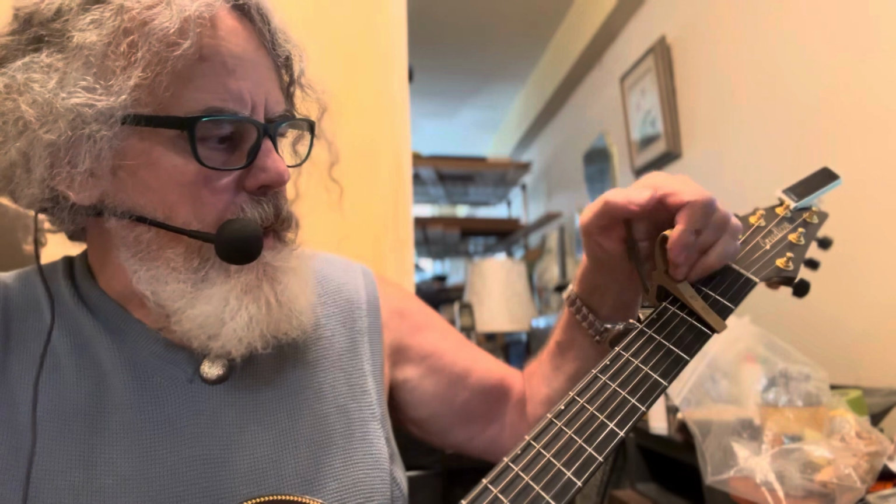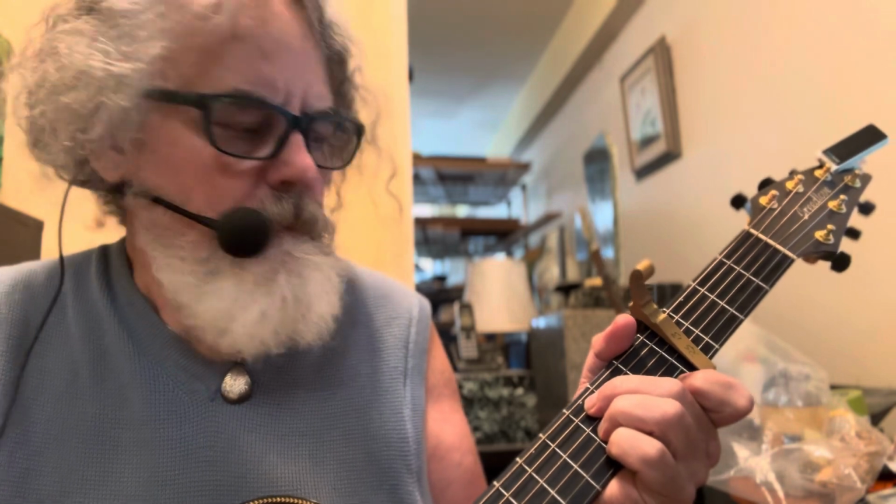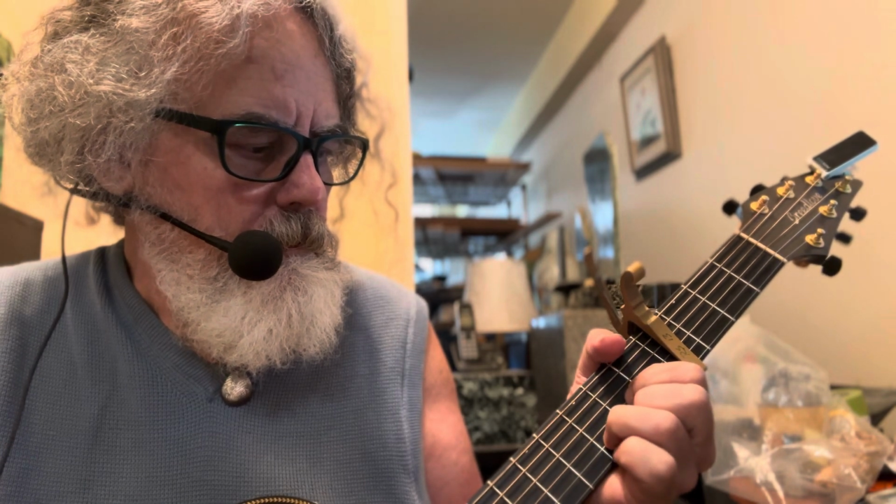And if I go up higher again, if that was in D, now if I go up to E, it's not sounding like the song anymore, because the guitar is not sounding like a guitar anymore. You get what I'm saying? It's sounding more like a mandolin.